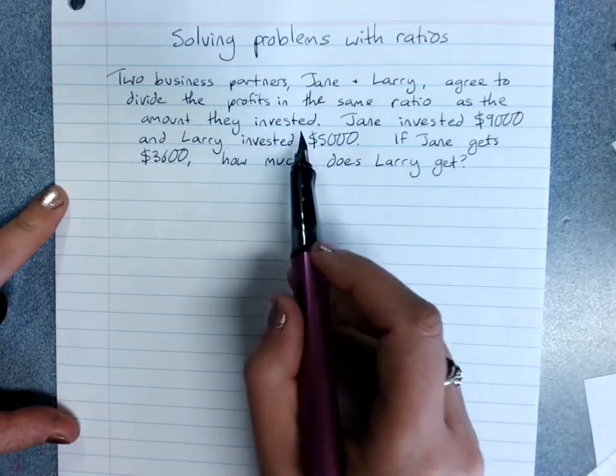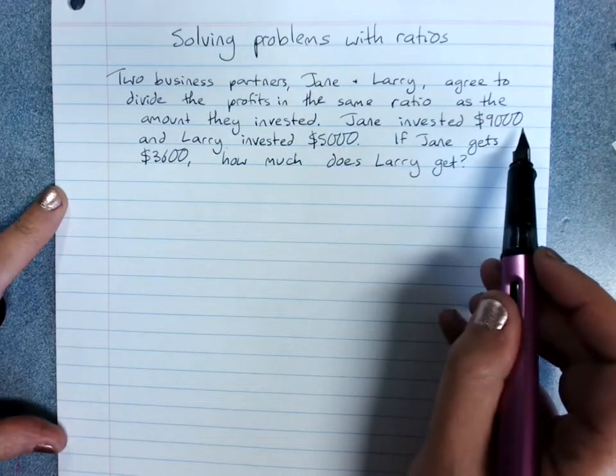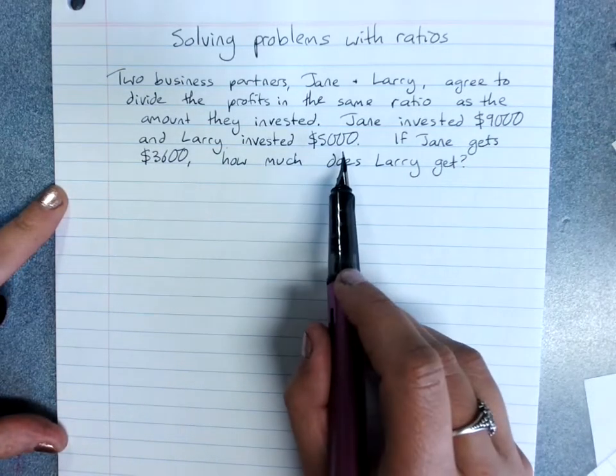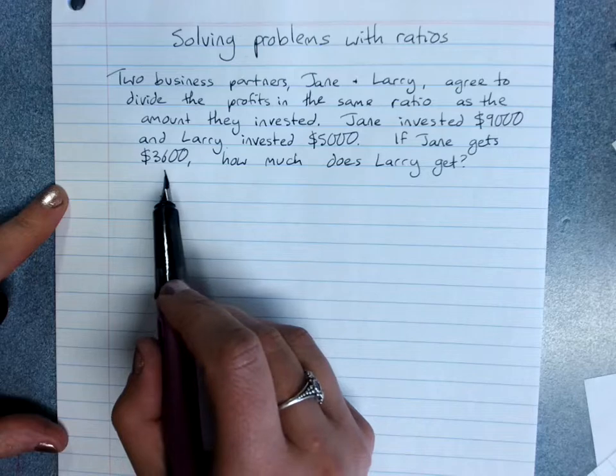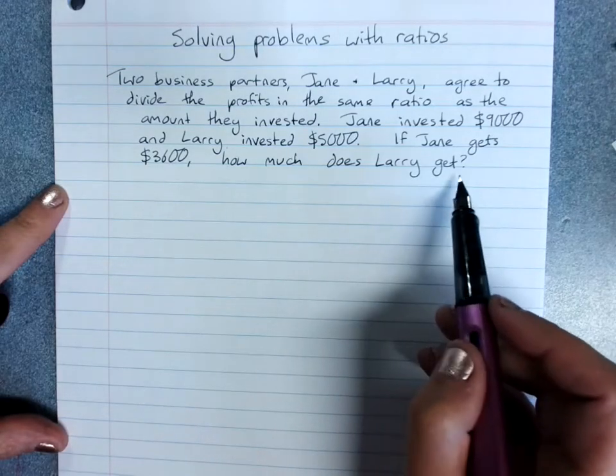Two business partners, Jane and Larry, agree to divide the profits in the same ratio as the amount they invested. Jane invested $9,000 and Larry invested $5,000. If Jane gets $3,600, how much does Larry get?